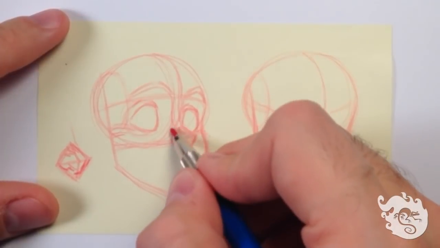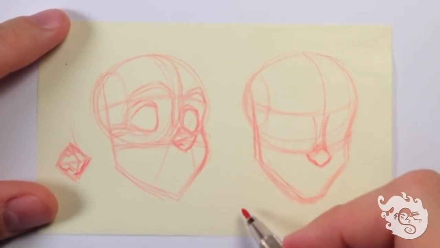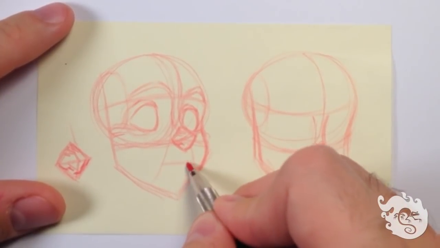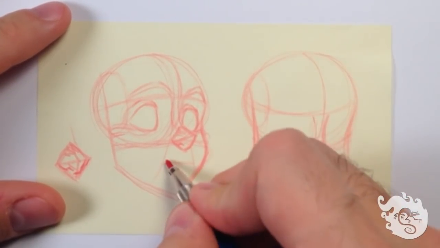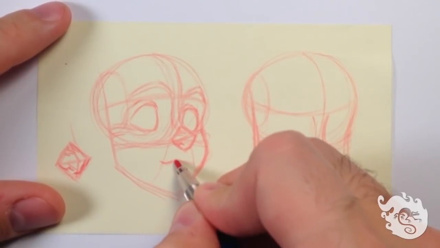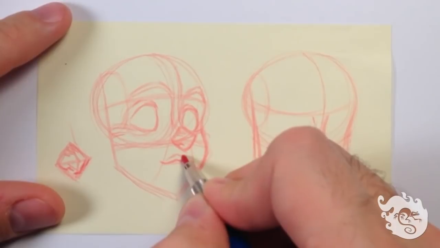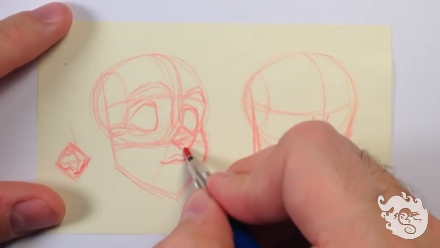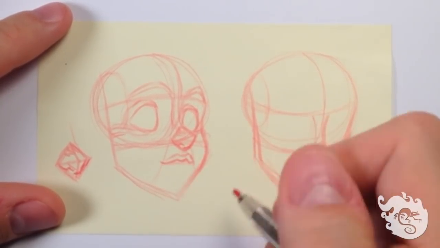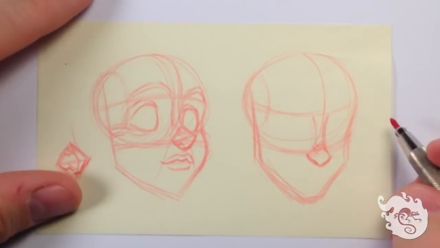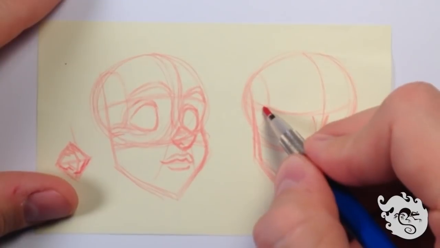So let's follow the sides of the nose to find out where the mouth is. On the bottom third, you're going to cut that in half, and the top half of that bottom third is actually going to be where the mouth is. The upper lip is kind of a wavy pattern, and the bottom lip is just a little bit plumper than the upper lip.